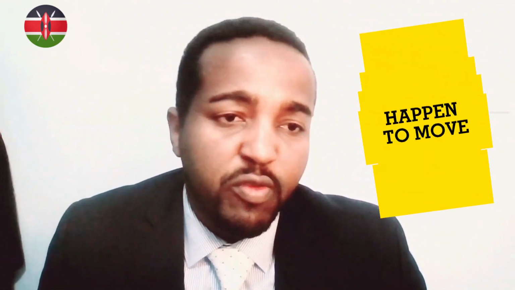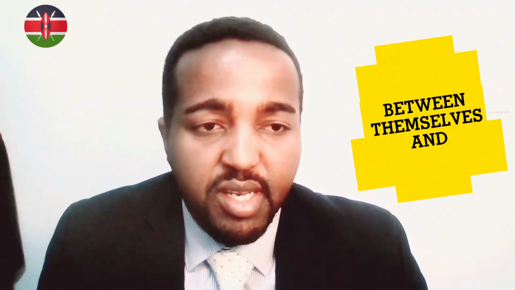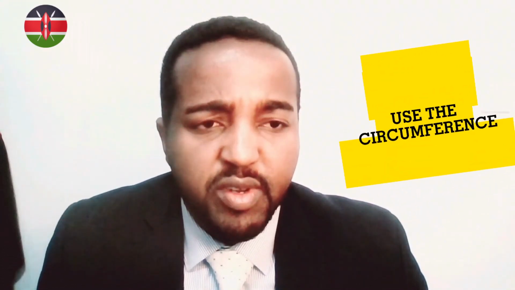So there's one tower and a second tower, and if you happen to move between these two towers, by the time the transmission has occurred, or if there are several transmissions occurring, then the two towers can estimate the distance between themselves and the broadcasting signal from the cell phone. They use the circumference between one tower and the broadcasting signal from the cell phone device.